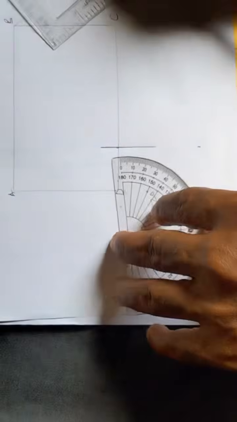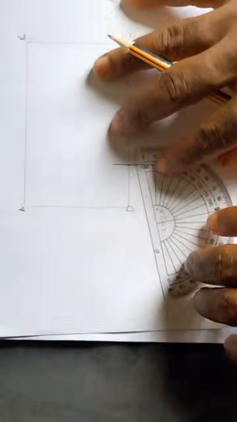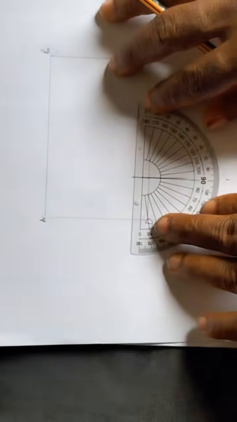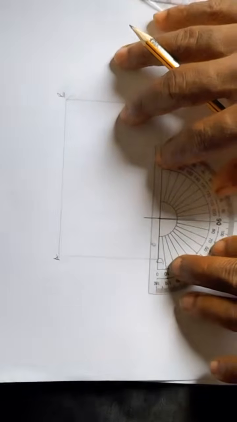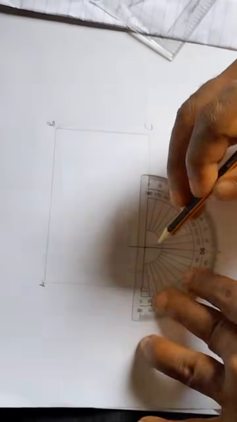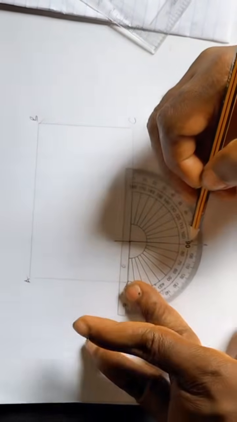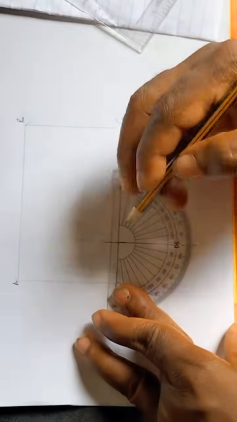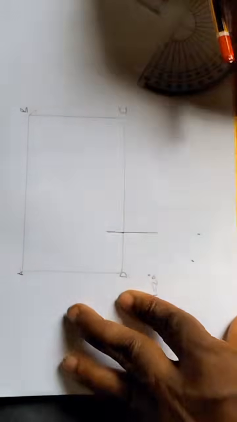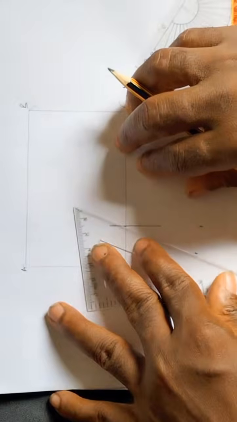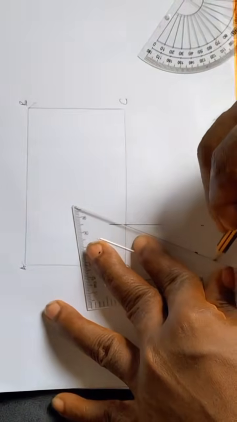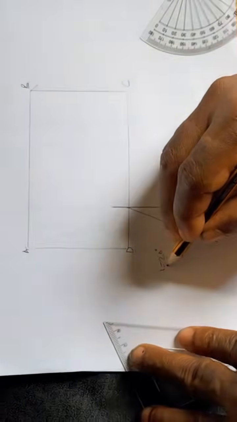Then we'll now create an angle of incidence of 20 degrees. So we'll have here, this is our normal. 20 from here to there is 10. So 20 is from 90 to 70. So 90 minus 70 is 20. We'll mark it at 70 degrees. Having done that, you draw a straight line to create the 20 degree incidence ray. So it's 20 now.